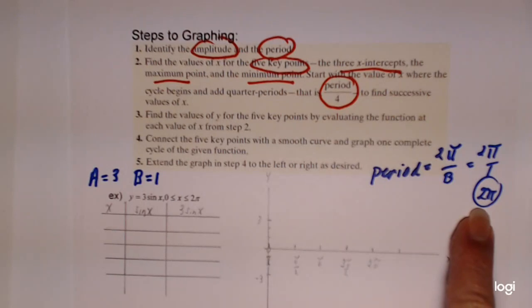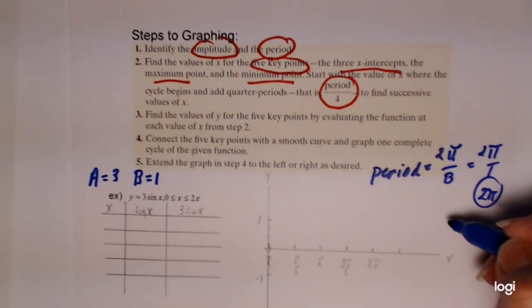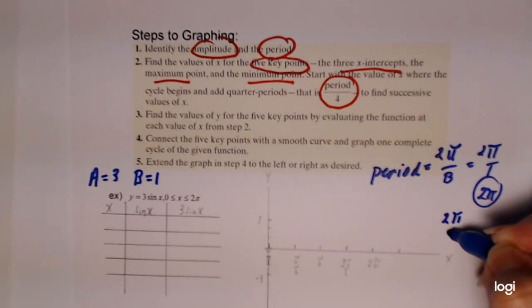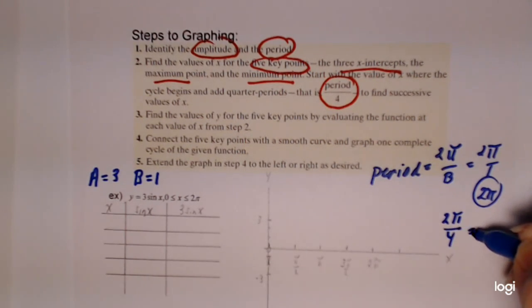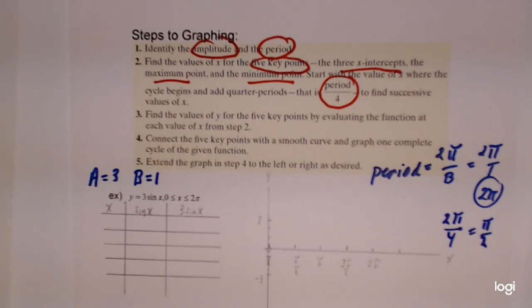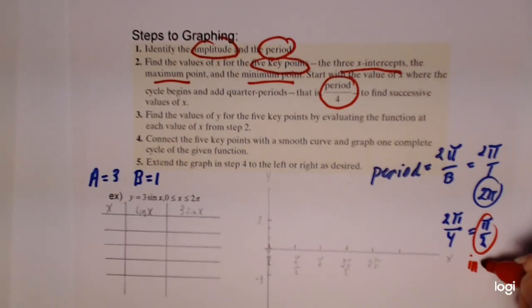To get our 5 key points, we're going to start with 0, and now we need 4 others. So how do we get those 4 others? We take our period here and we divide it by 4. So 2 pi over 4, which reduces to pi over 2. This is going to be the increment. So the period divided by 4, this is the increment we're going to use to find our x values here.